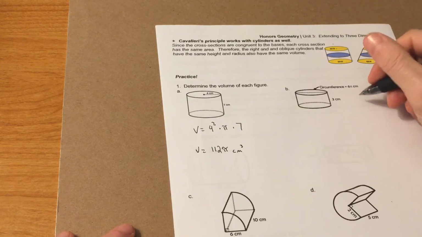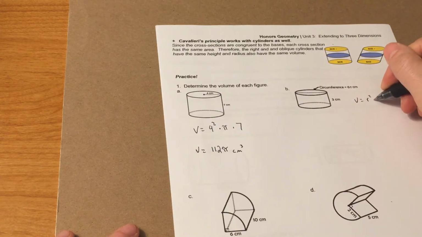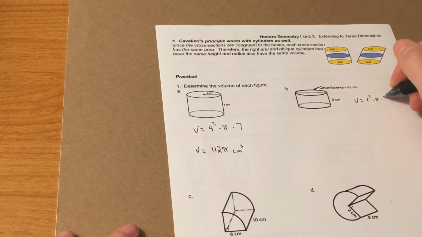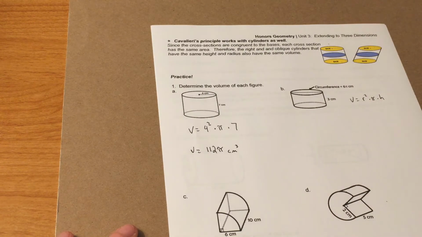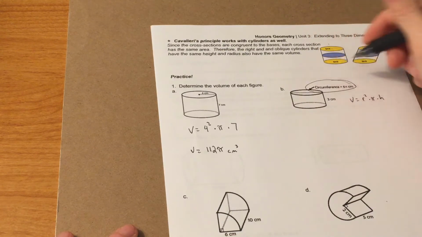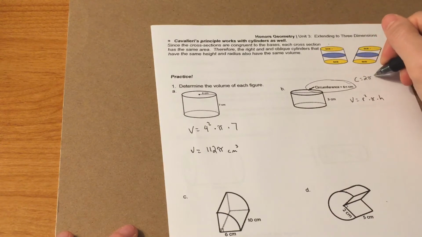In this case, remember, I want to figure out the volume, which is the radius squared times pi times the height. Well, I don't have the radius right now. I have the circumference. So first I have to work my way backward to figure out what that radius is. If you recall, how to find circumference is simply 2 pi r.